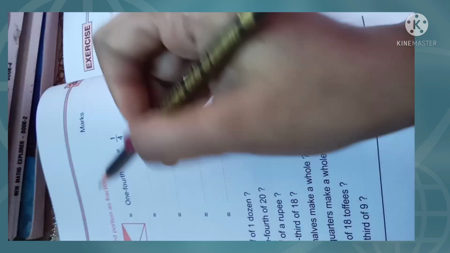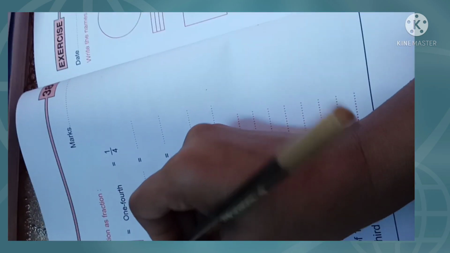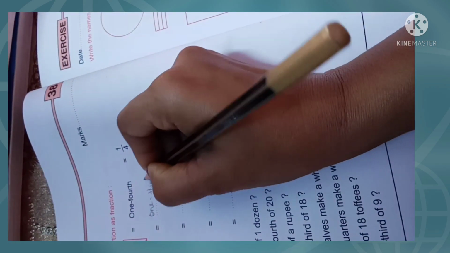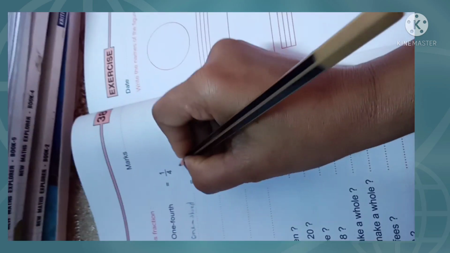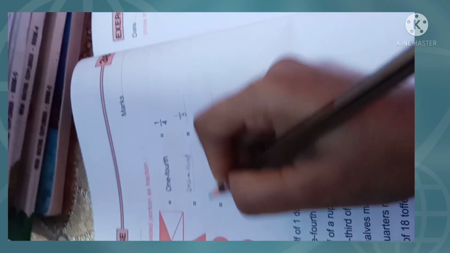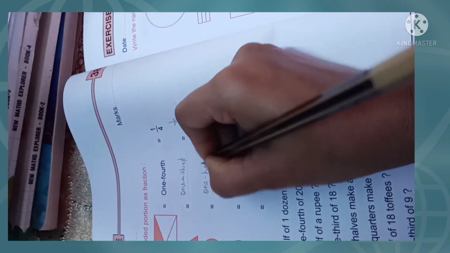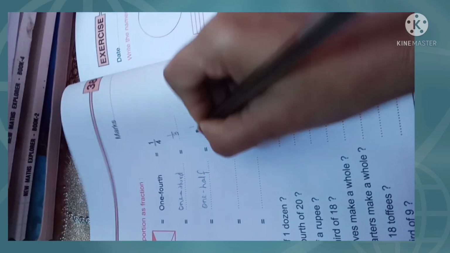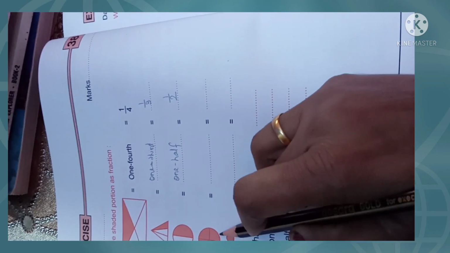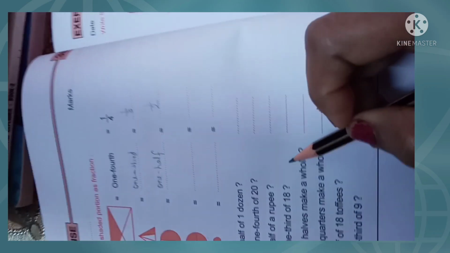In this question, 1, 2, 3. 3 parts are there. So we will write 1/3, and in numbers, we will write 1 by 3. In this, 1/2, and here 1 by 2. Then this one will be 3/4 and this will be 2/3. Okay, and you have to write.